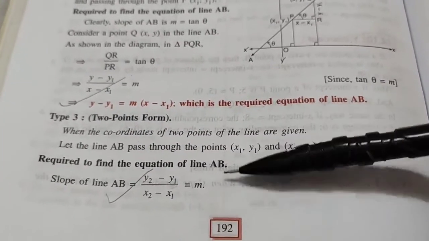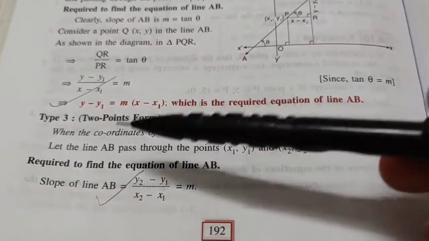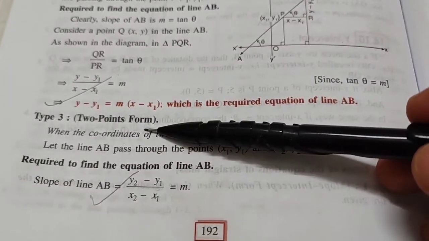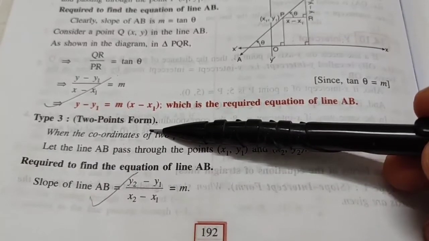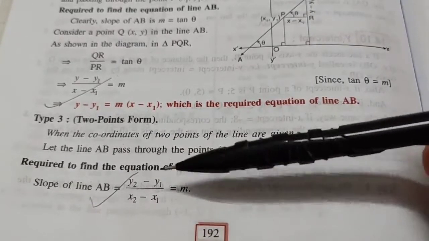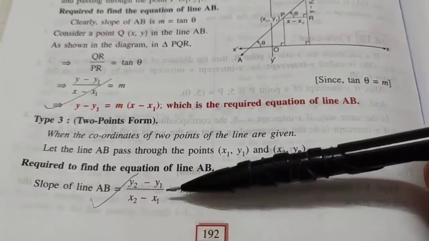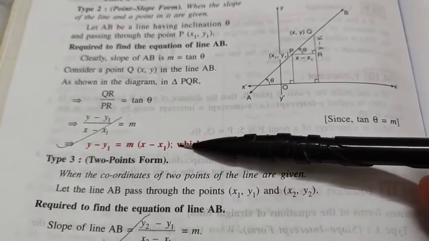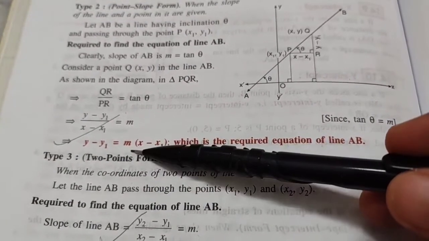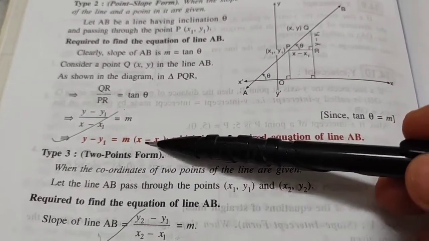Type 3, which is very similar to type 2, is a two points form where the slope isn't given, two points are given. Now we know that if we know two points, we can find the slope using the formula. Once we find the slope, we can use the previous formula, which is y - y1 = m(x - x1), with the m we have just calculated.